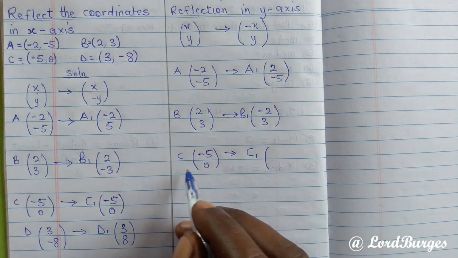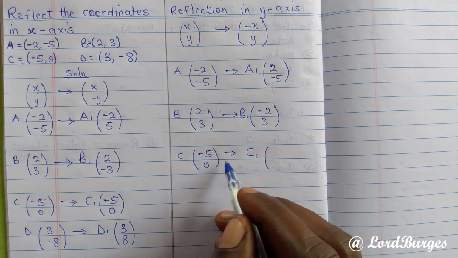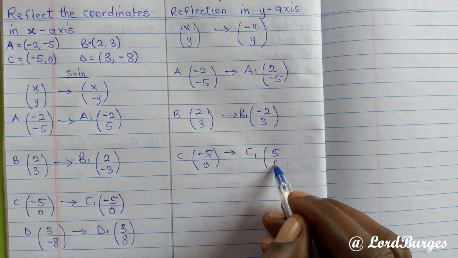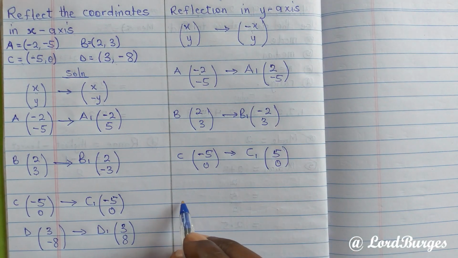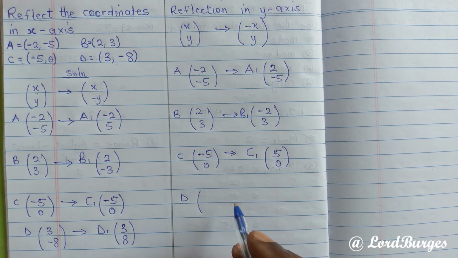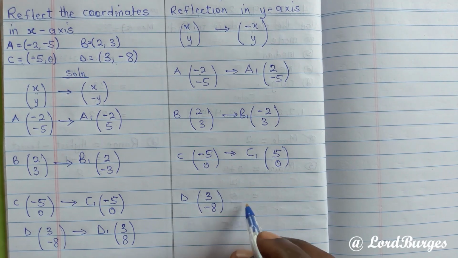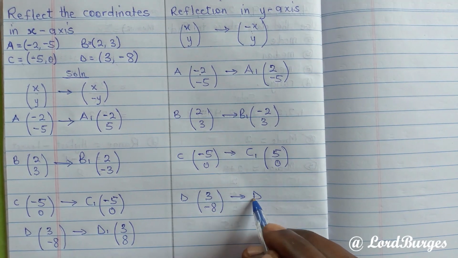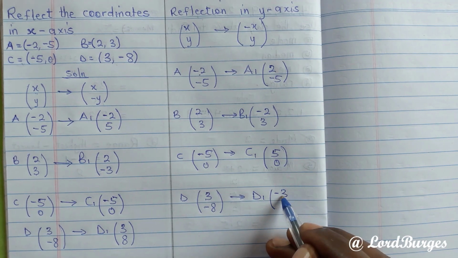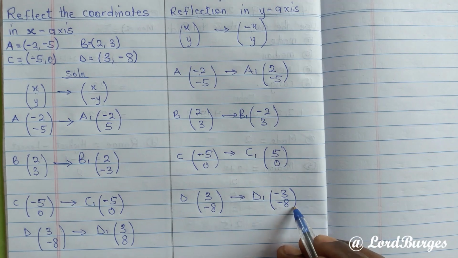So the c1 becomes: the x becomes negative, so negative of the -5 is 5, and the y repeats itself. Then the d, we have (3, -8). Therefore, d1, the x becomes negative, and the y repeats itself.